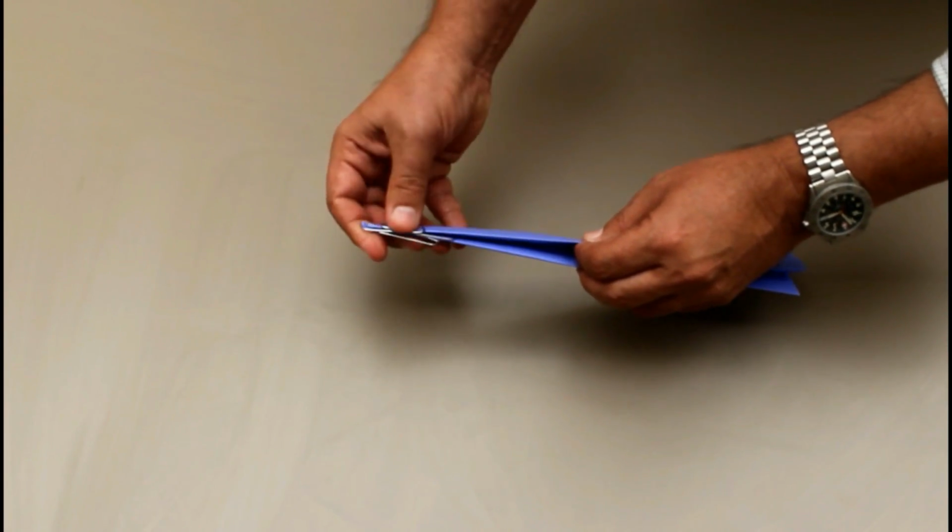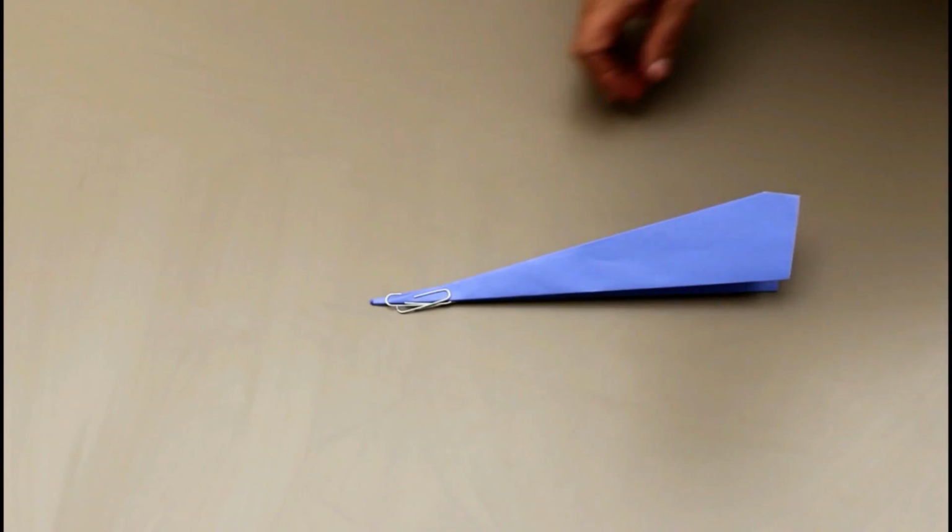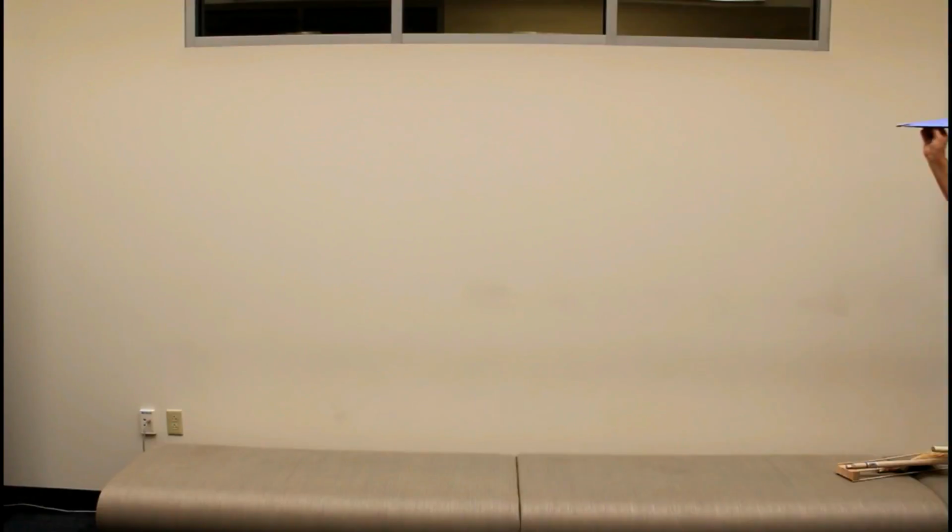We can see there is more mass in front of the airplane right now. Now let's try to fly it. Let's make an experiment. Let's take it and just fly it. As you can see, the paper airplane flies beautifully forward. It doesn't move to the right, nor to the left, just forward. This is a stable system.